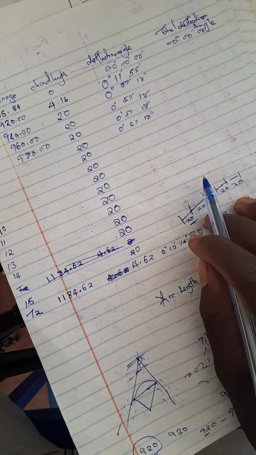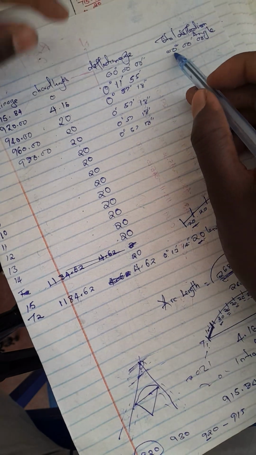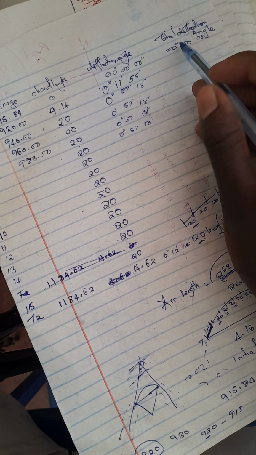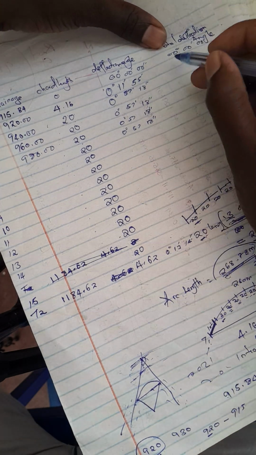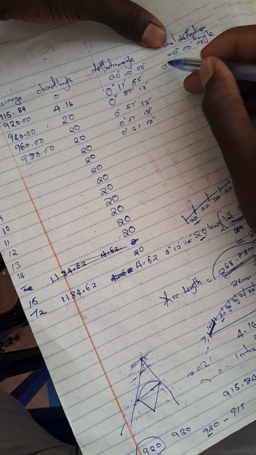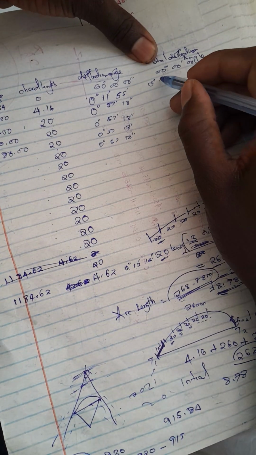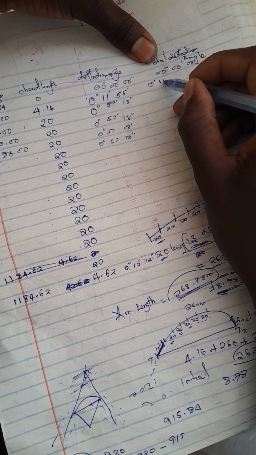Getting this part now, just do cumulative addition. I know you know the cumulative frequency. Take this one, add this one.